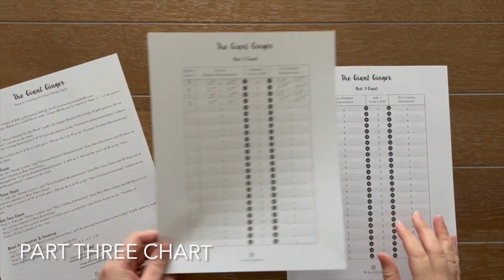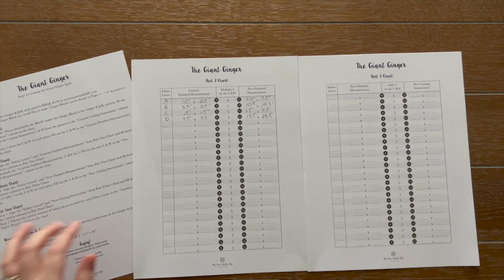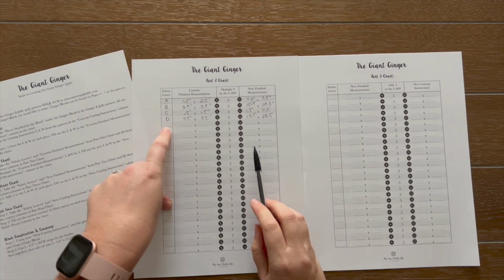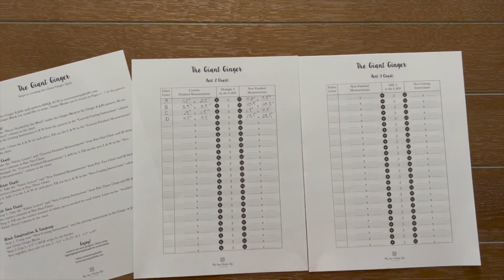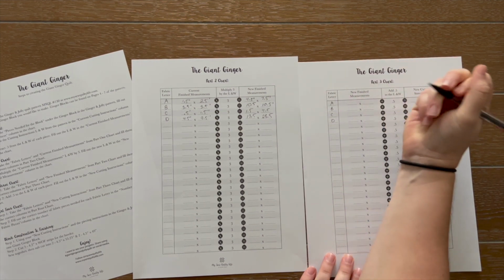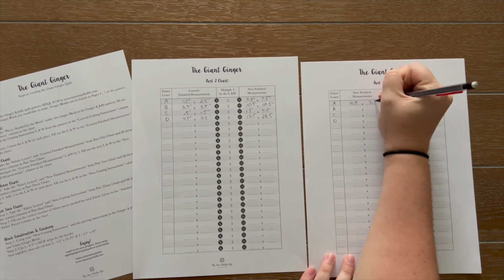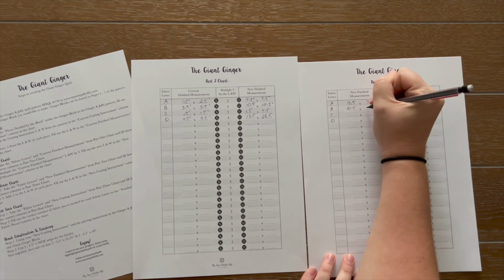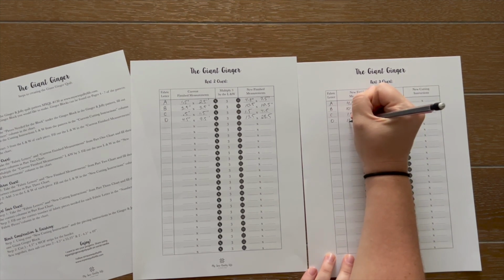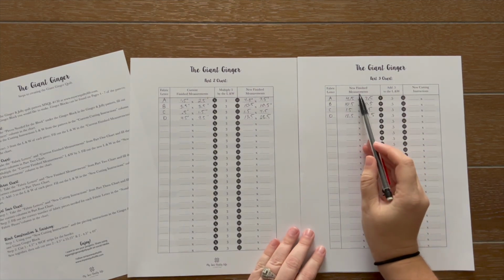We no longer need it. We'll set our part 2 chart right here next to our part 3 chart. So what you're going to do is take your fabric letter from part 2 and your new finished measurements from part 2 and put them in these columns in the part 3 chart. So I have A, B, C, D. My new finished measurements are 4.5, 7.5, 10.5 by 10.5, 1.5 by 4.5, 13.5 by 28.5. Okay, so we have our new finished measurements.